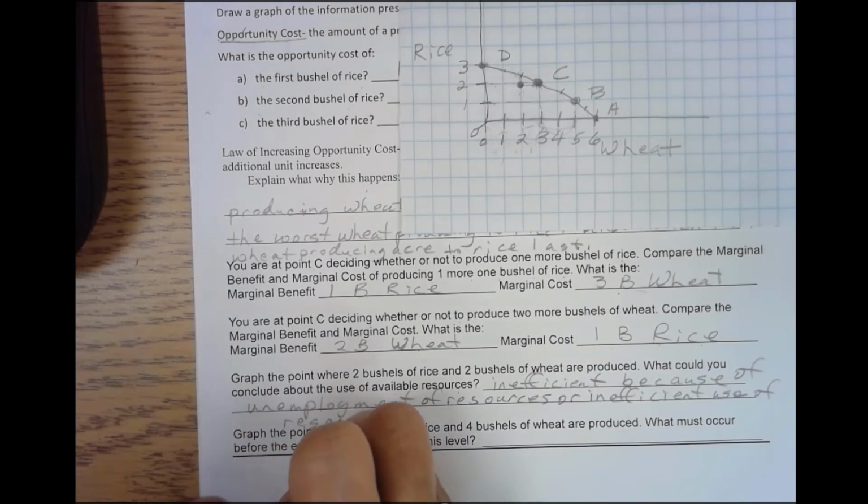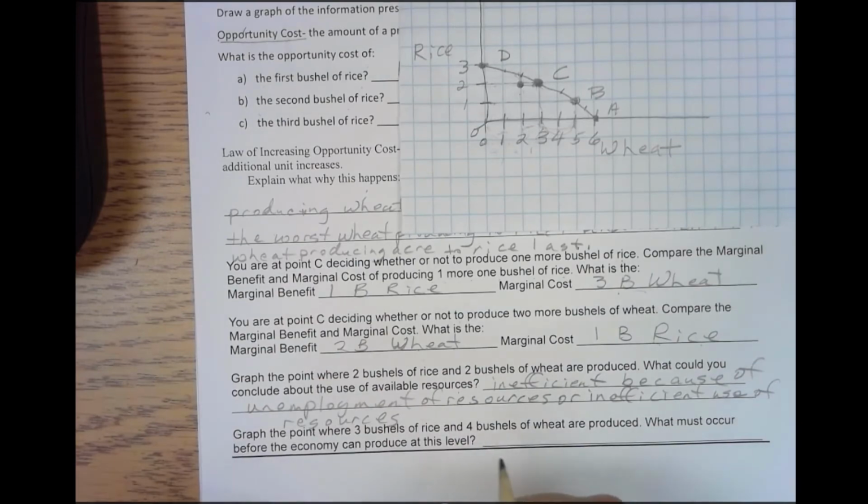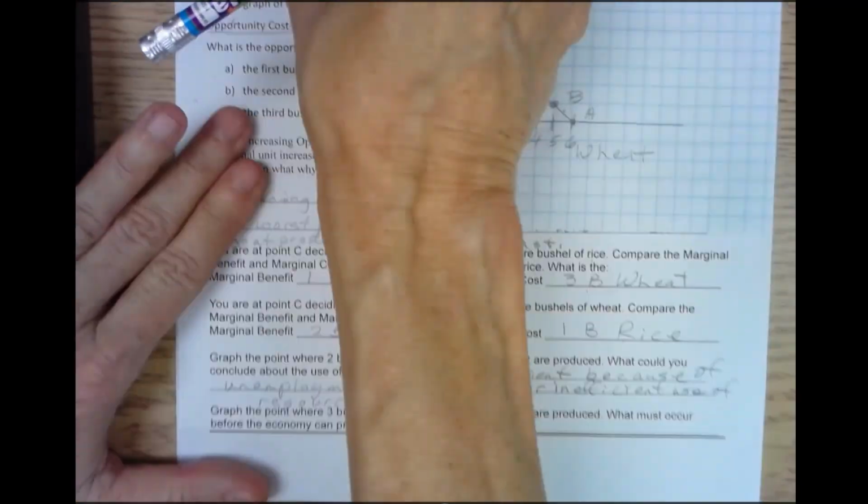So we aren't using them to produce as much as we can. We're not using them as well as we can.